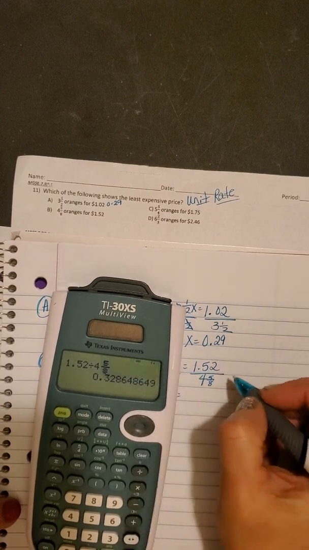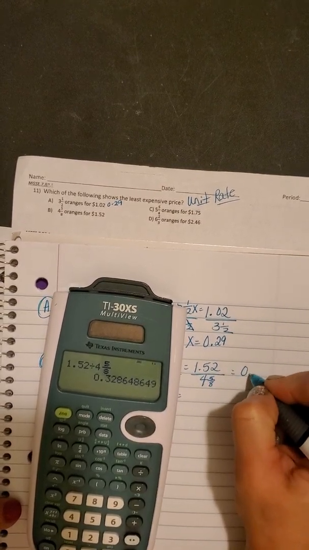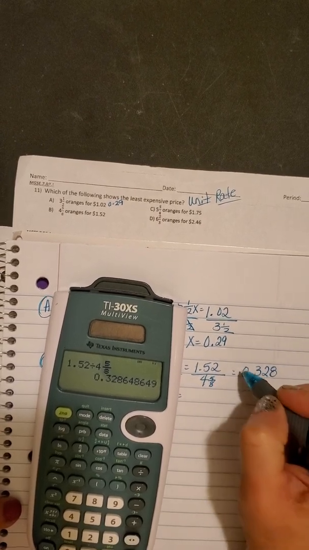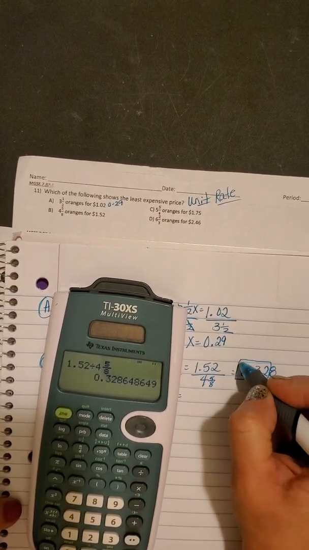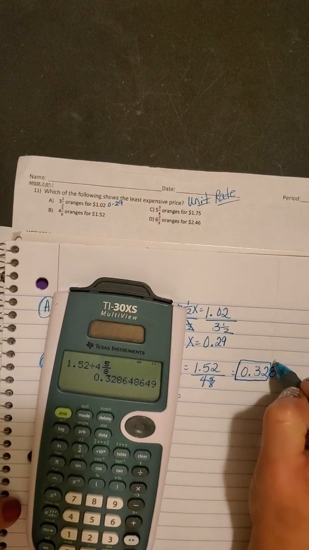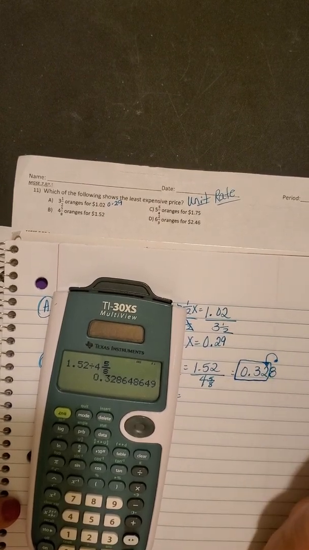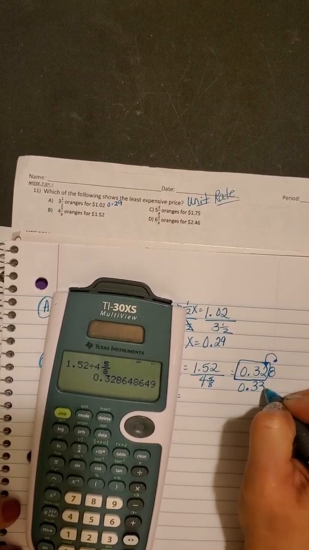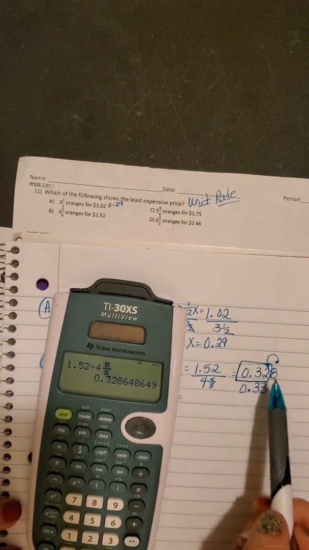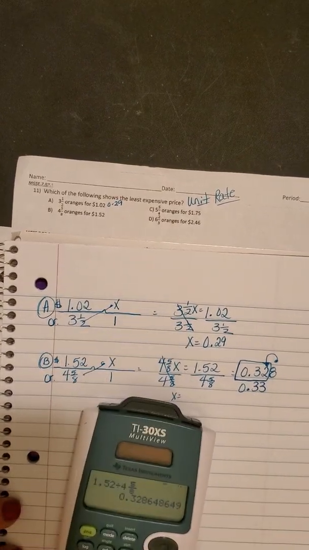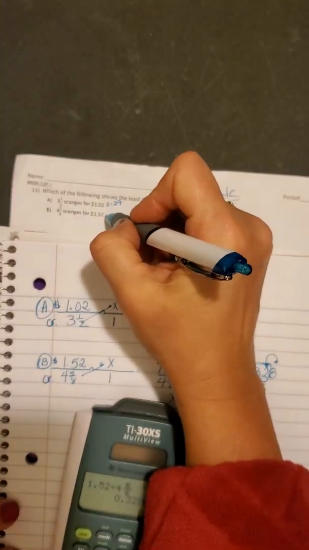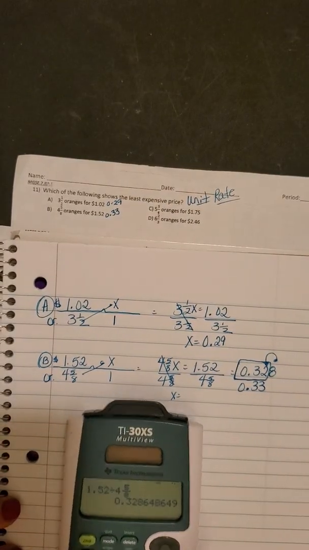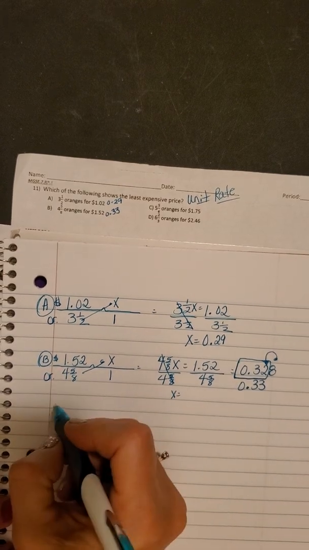All right, so now look right here. I'm going to show you this, 0.328. I only need this much to show it as money. But that 8 right there is going to turn that 2 into a 3. So this is actually 0.33. That's 33 cents. So this one is 33 cents. And that could make a difference. So we need to make sure we are rounding that correctly, okay?